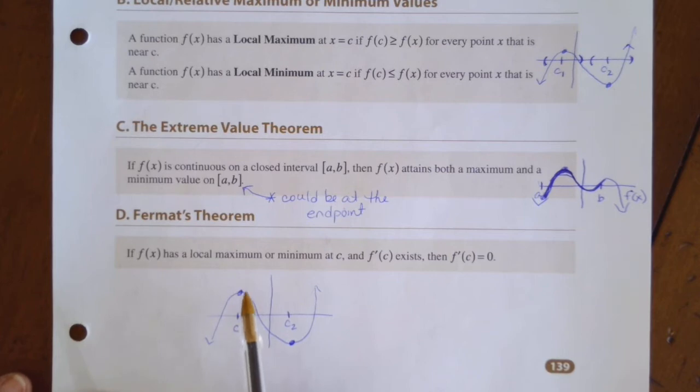We find the derivative of this point. The derivative has to exist. Remember, in order for a derivative to exist, we can't have any corners, we can't have any asymptotes, nothing like that. As long as the derivative exists, then I know for a fact that this derivative will be 0.